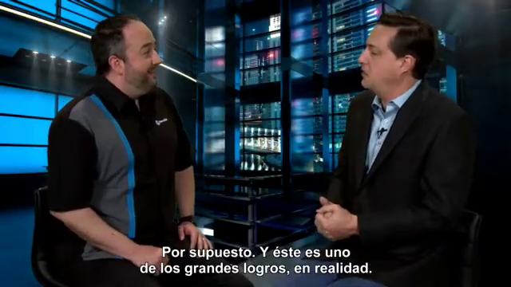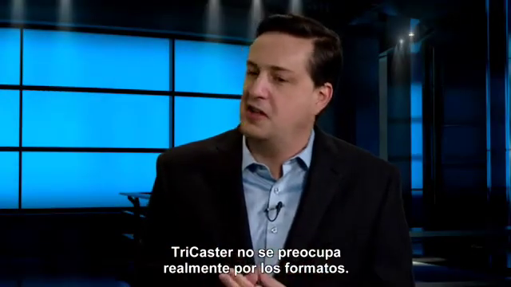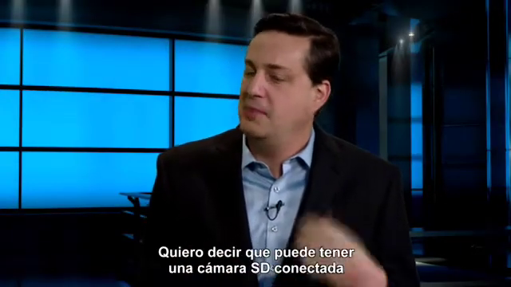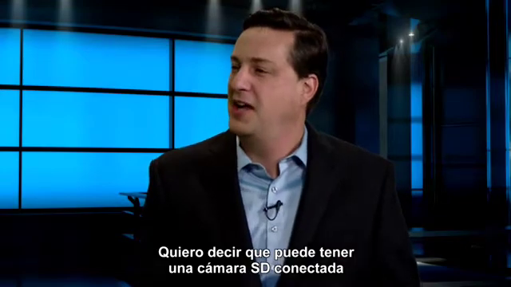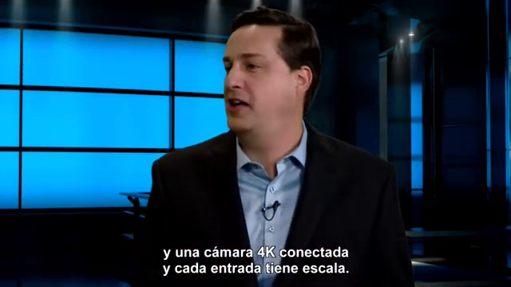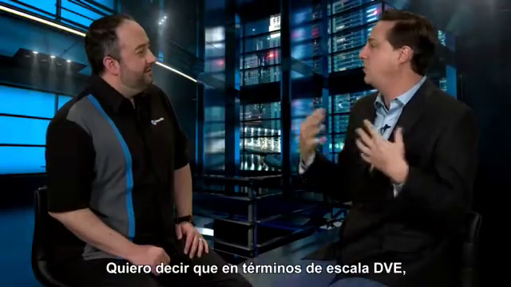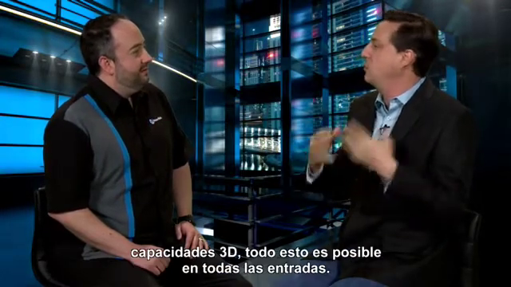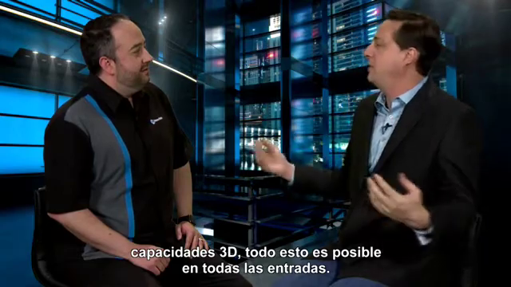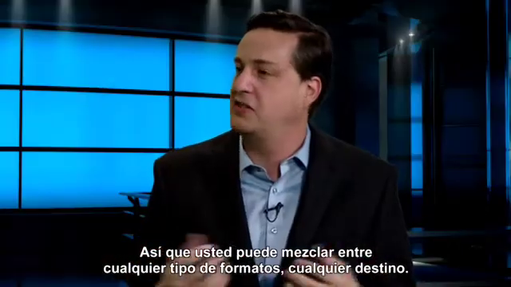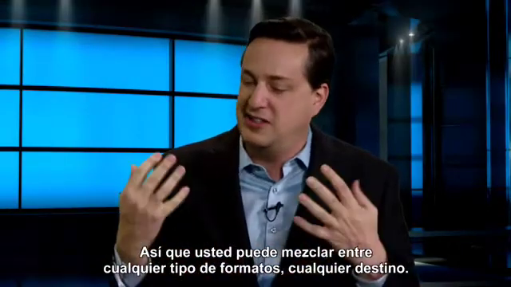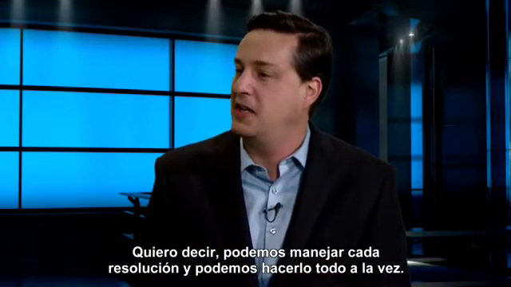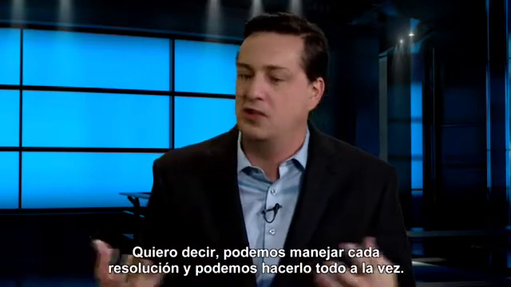Absolutely, yeah. And this is one of the big things, TriCasters really don't care about formats. You can have an SD camera hooked up and a 4K camera hooked up. Every input has scaling, DVE scaling, 3D capabilities, all of this stuff exists across every input. So you can mix between any set of formats, you can produce into any destination. Largely speaking, we can handle every resolution and we can do it all at once.